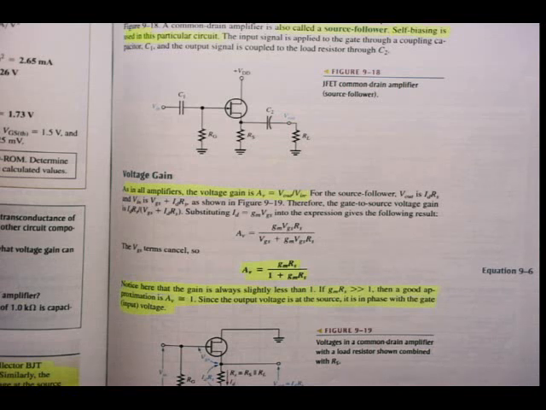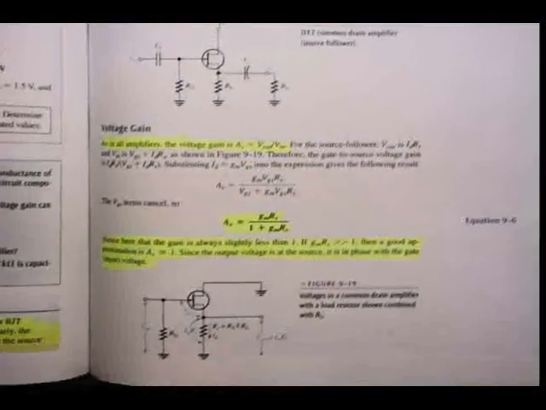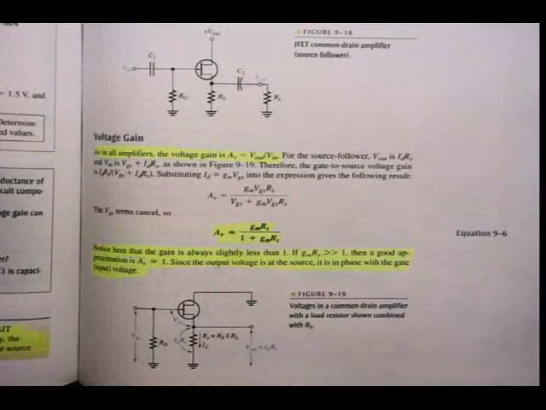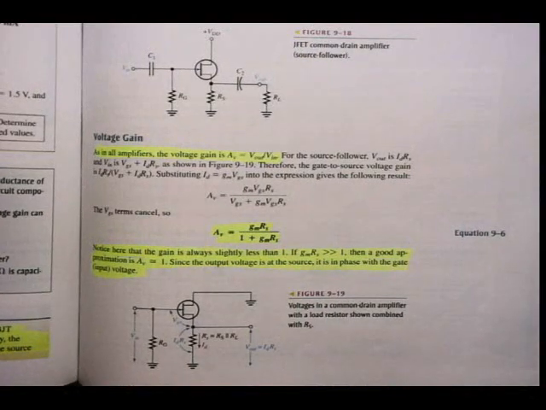Okay, the common drain amplifier is also called the source follower, as we've seen, and self-biasing is used in this particular circuit. Let's have a look at the voltage gain just below figure 9.18. I've marked that first sentence in case you just didn't notice it by this time.